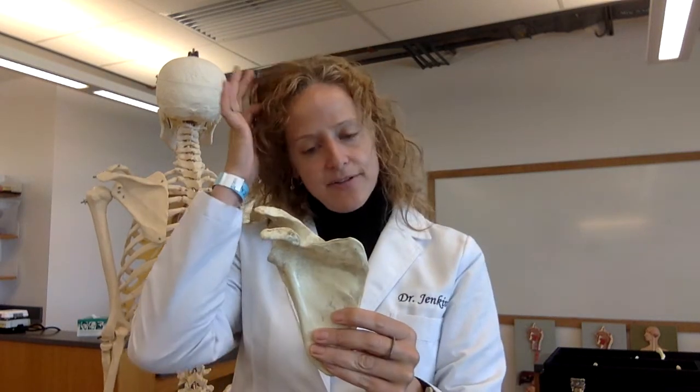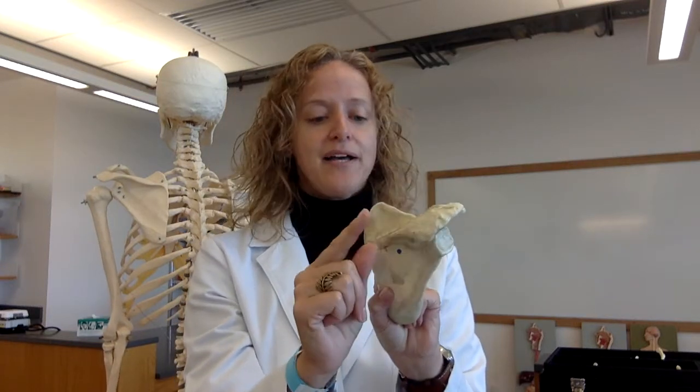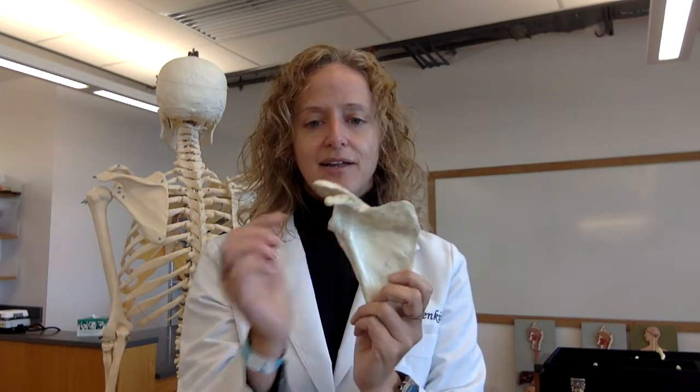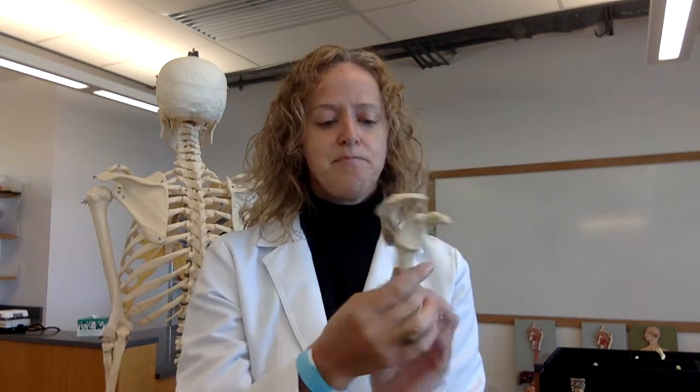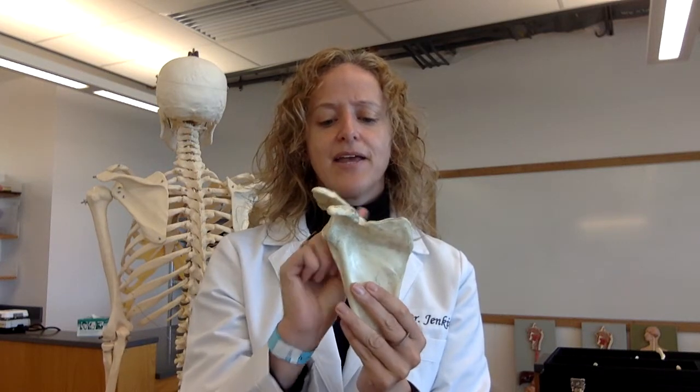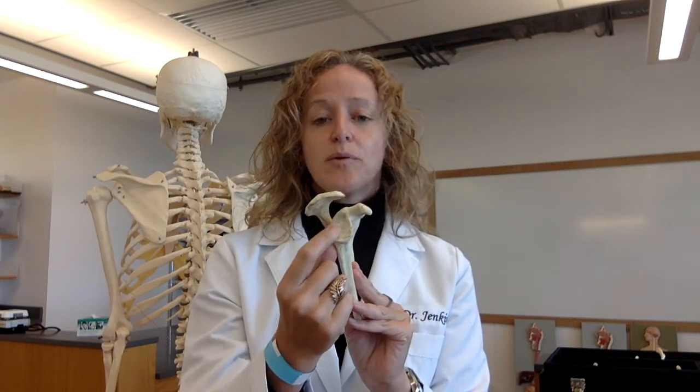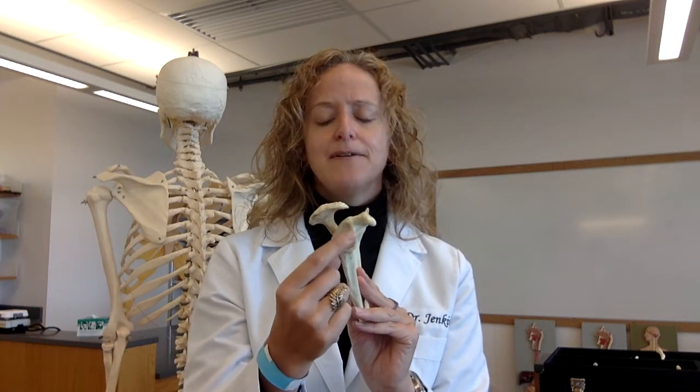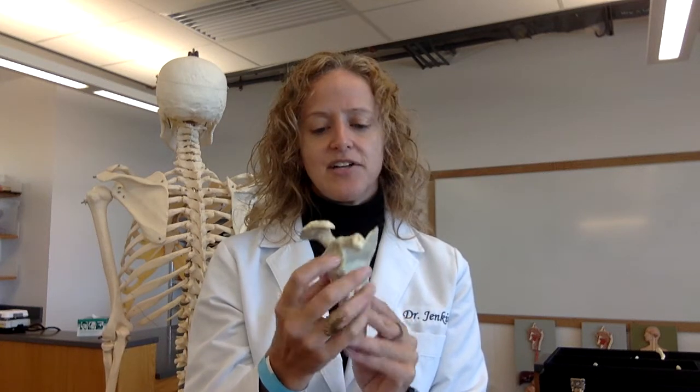We want to have this projection on the back. So see how this comes out? It's called the spine. Well, just like our real spine, this has to face the back. This side is pretty smooth, doesn't have a spine, but this side does. So the spine faces the back, and then this, what we're going to find to be the glenoid cavity, is where the humerus attaches.